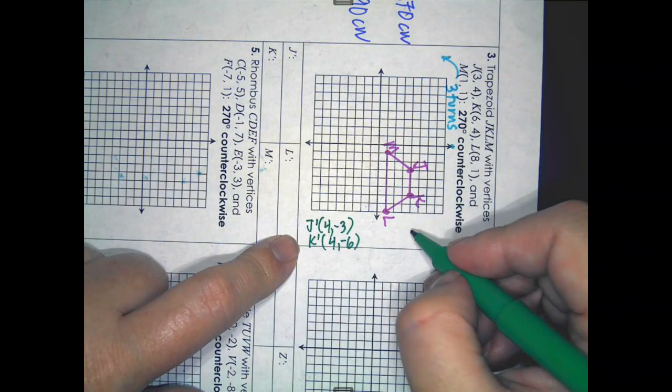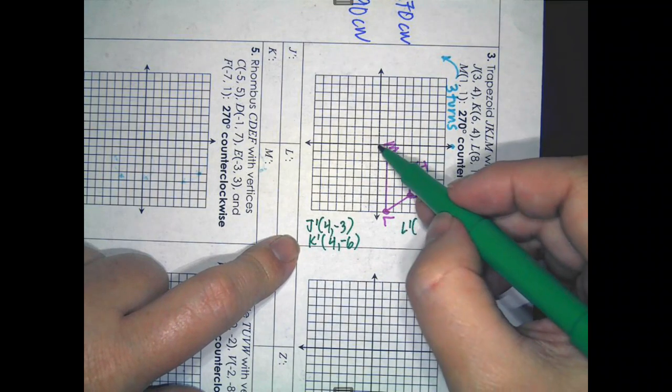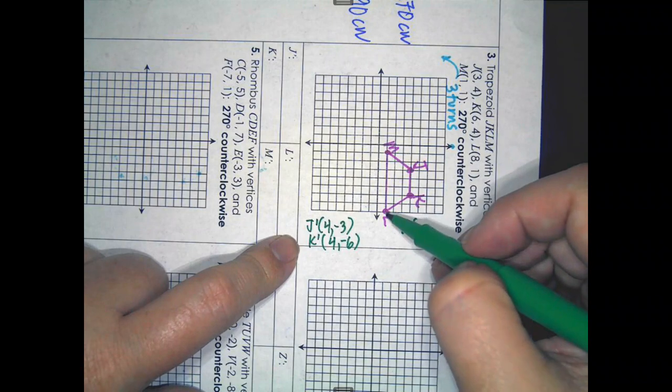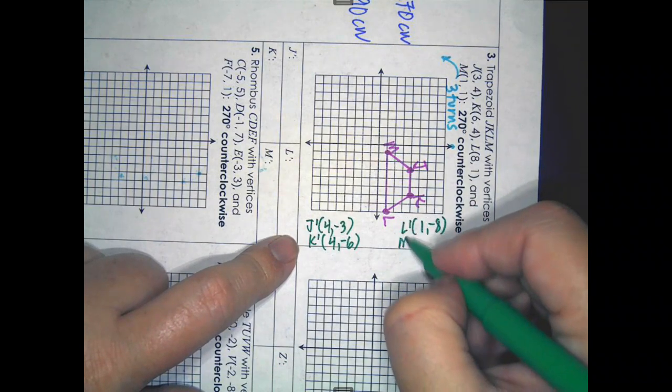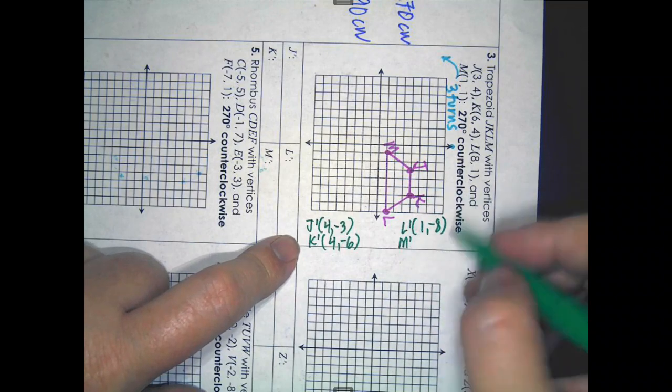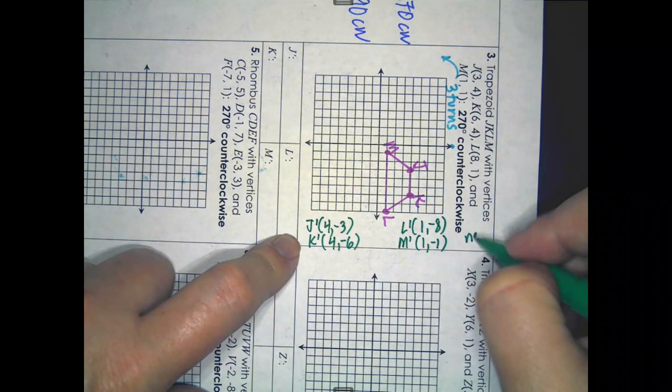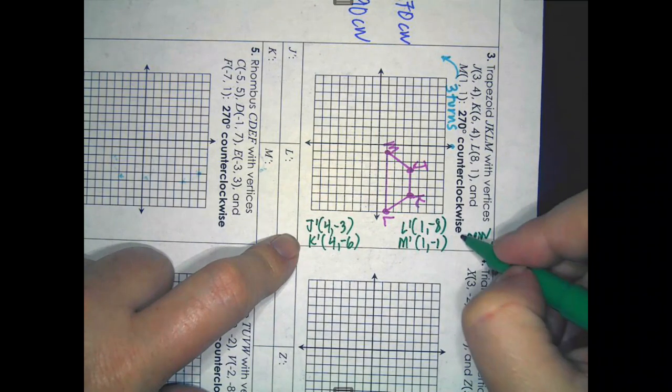Then you have L prime, and that is positive 1, down 8. And then M prime is positive 1, down 1. All right, these are our new points of our image. Okay, new points, that's your image.